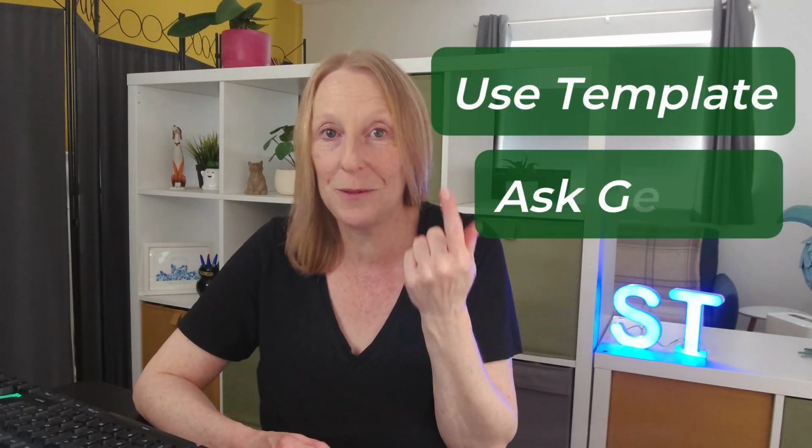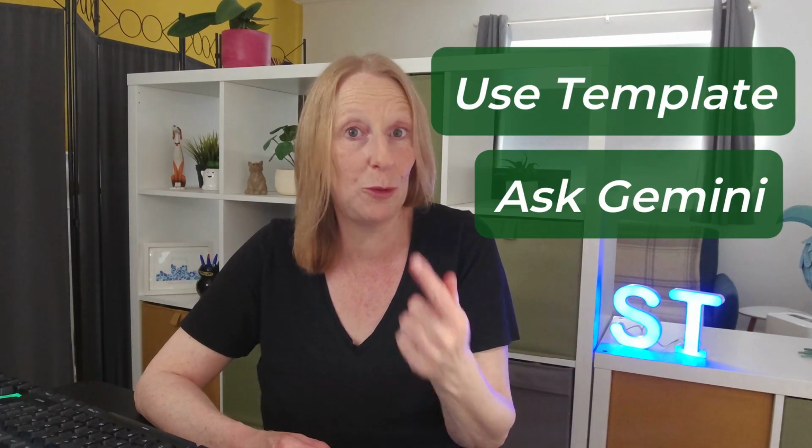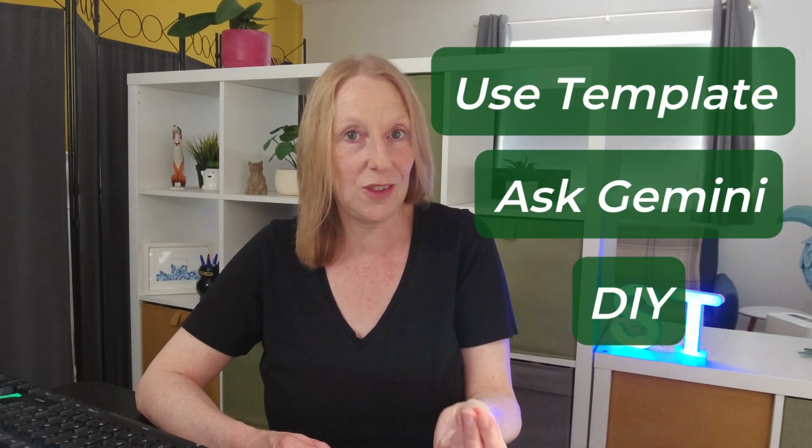So just what is Workspace Studio? It's Google's tool for creating automated workflows or flows across Workspace. So a flow has a starter, which is what triggers it, and then a series of steps, which are the things that you want it to do. So for example, when a new email arrives, Gemini reads it, and then something happens automatically. And there are three main ways that you can create one. You can start with a template. You can describe to Gemini what you want it to do and let it build the flow for you, or you can build one yourself from scratch.